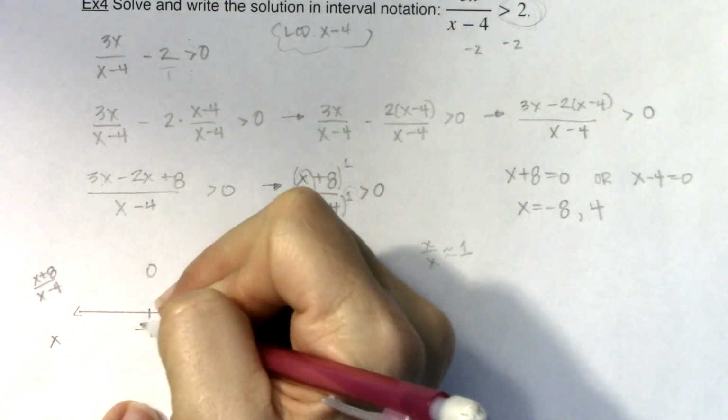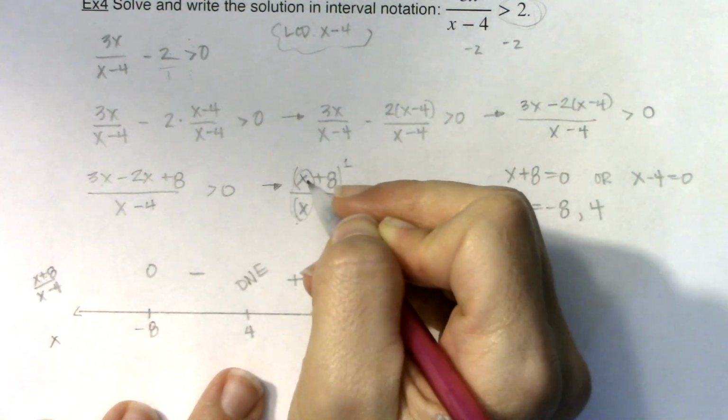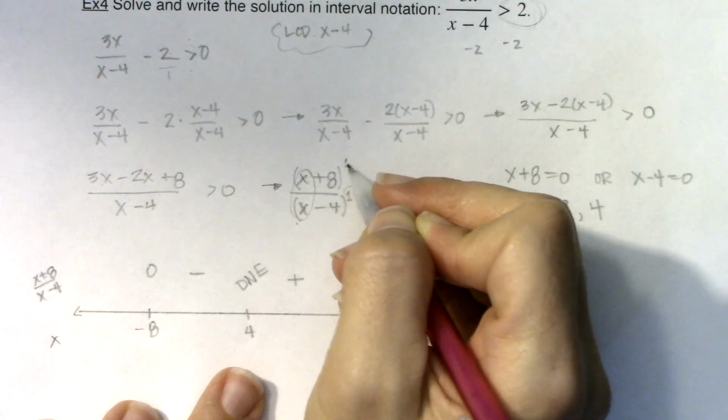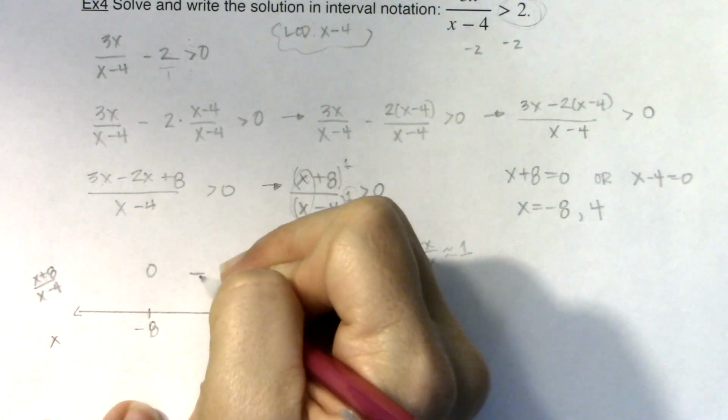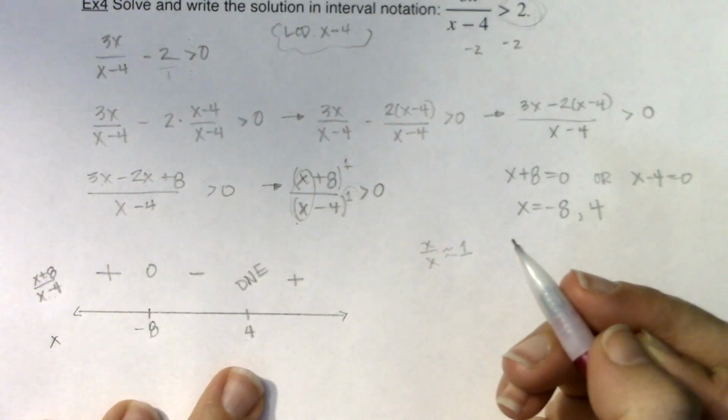As I move this way, I want to cross x equaling negative 8. Negative 8 came from x plus 8. Because that had an odd degree, it's going to change sign, so it's going to go from negative to positive.